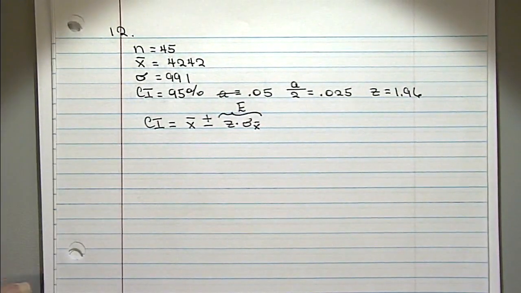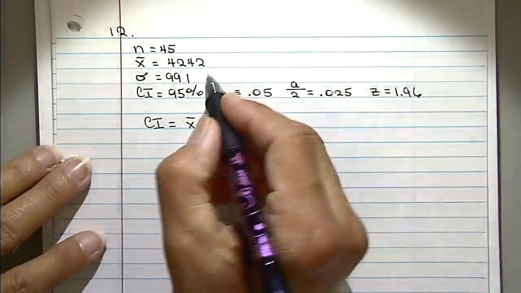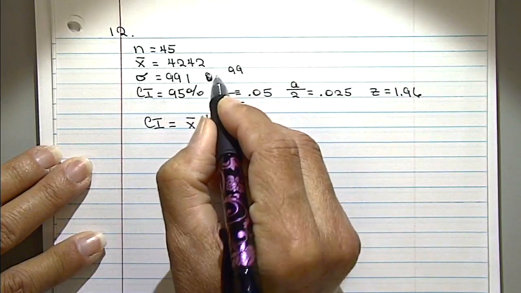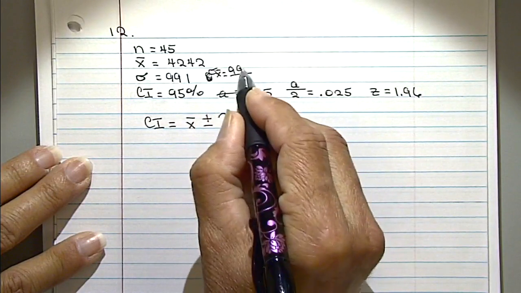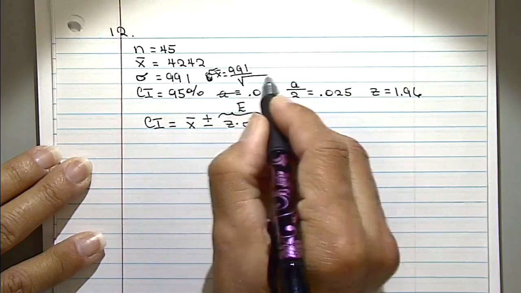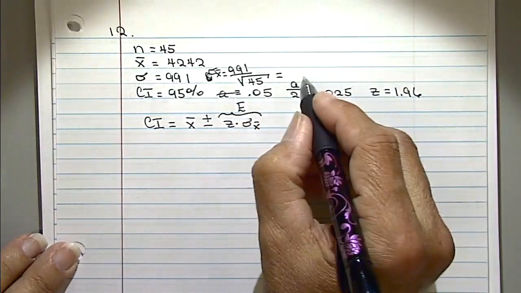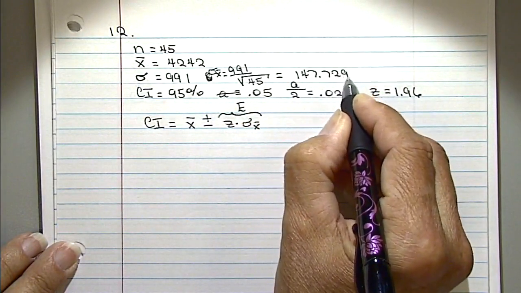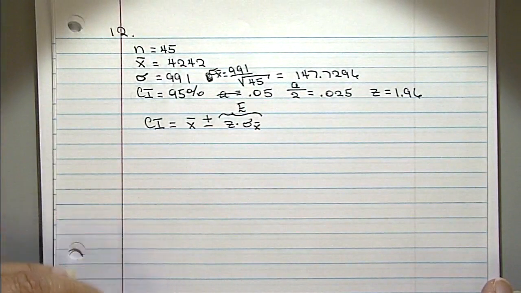You're going to have to adjust every standard deviation that you got. So for this one, I have to take this standard deviation. I want to get the standard deviation of x bar. So I take the standard deviation 991, I divide it by the square root of the sample size, which is 45. And when I did those calculations, I came up with 147.7296. Go to 4 decimal places with all of your standard deviations, okay?